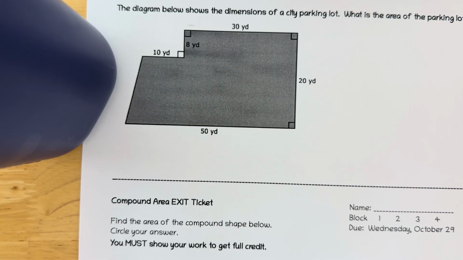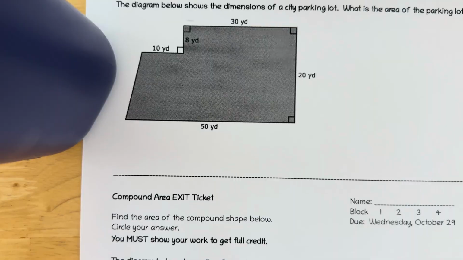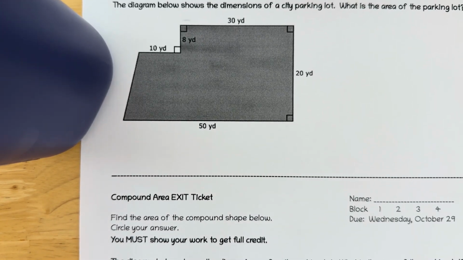area formulas. If you did not get an exit ticket back, couple things. Were you absent yesterday? If you were absent, then I couldn't grade it and give it back to you. Did you forget to put your name on it? If you keep doing that, I can't grade it.